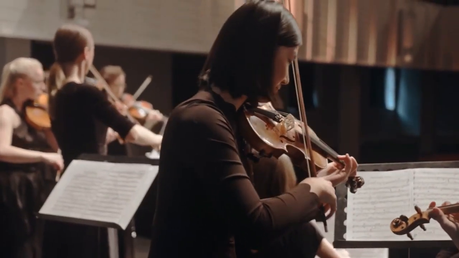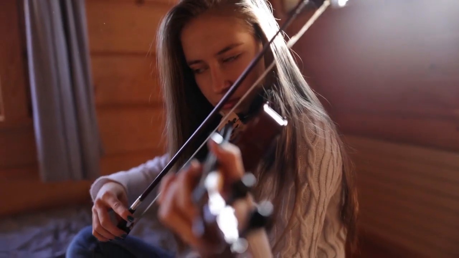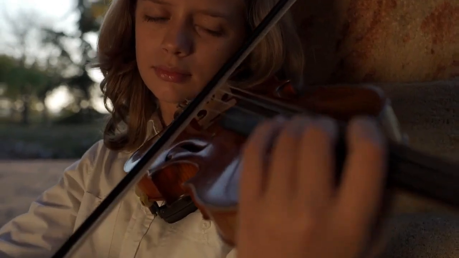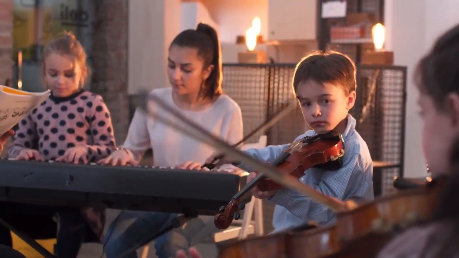Another issue is the bowing technique. Learn to stick to the bowing technique mentioned earlier. Keep the bow straight and apply even pressure to produce a clean sound.